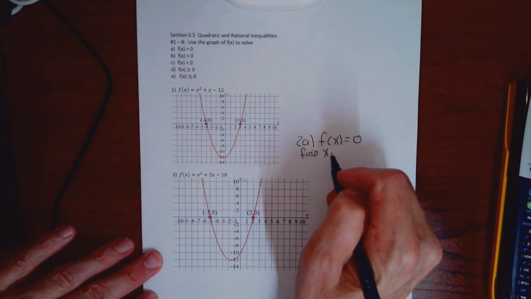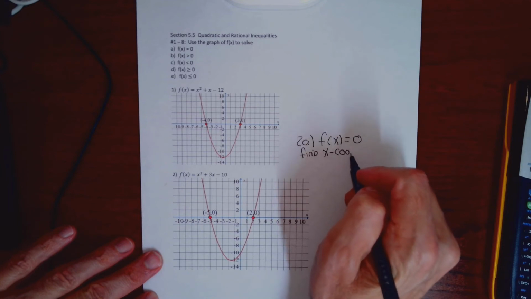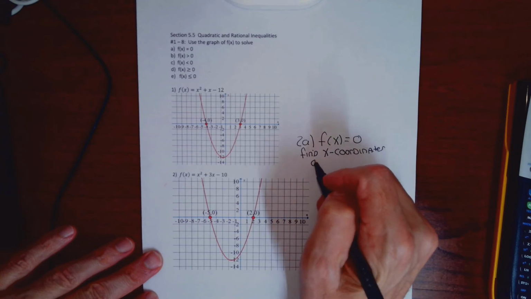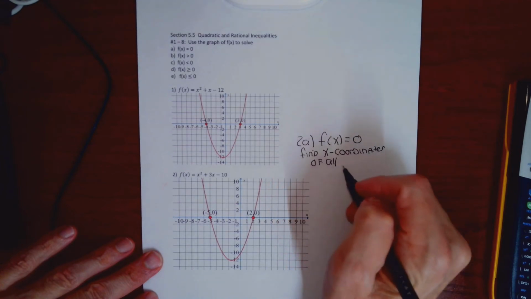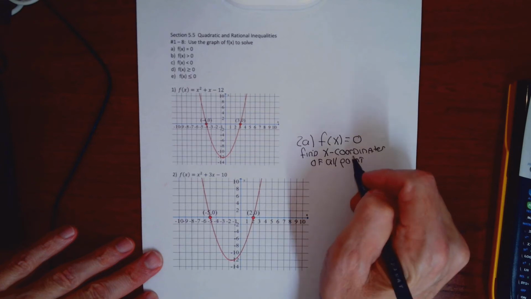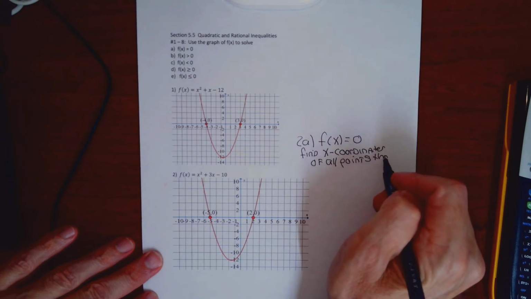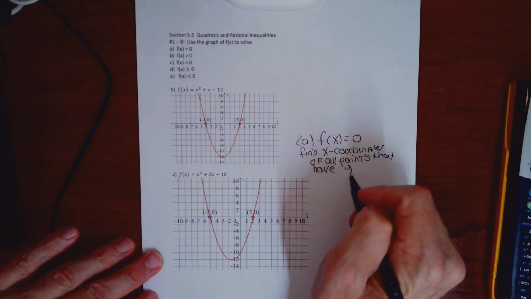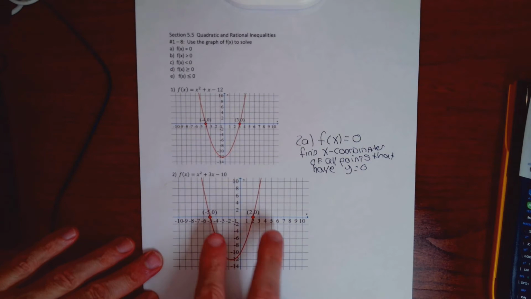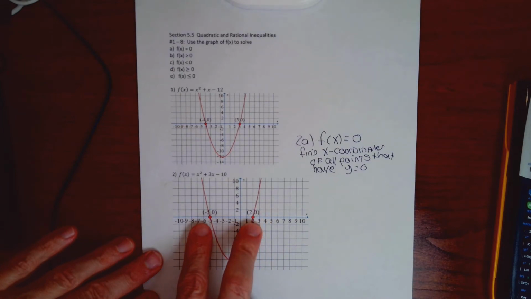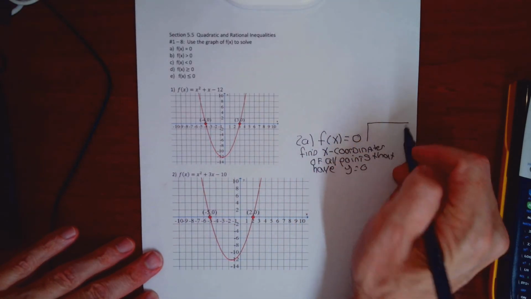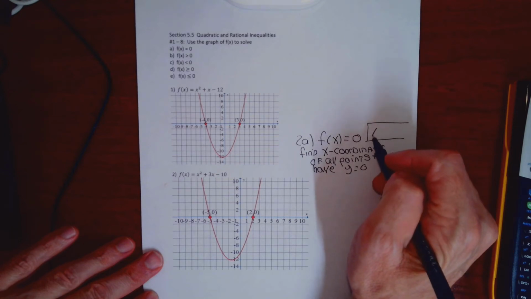the x coordinates of all points that have a y equal to 0, and that's just going to be x equal to -5 and x equal to +2. Those are the 2 points where f of x, which is y, equals 0. So my answer to part A, that's the easy part. That's the part where I can lecture okay on.